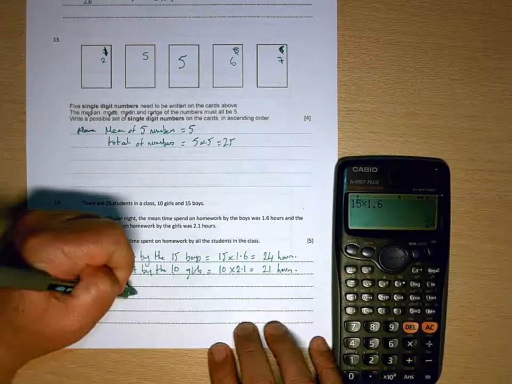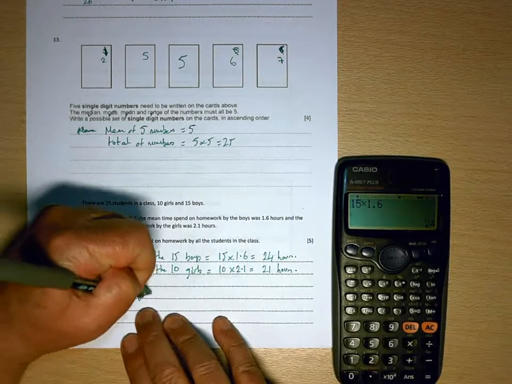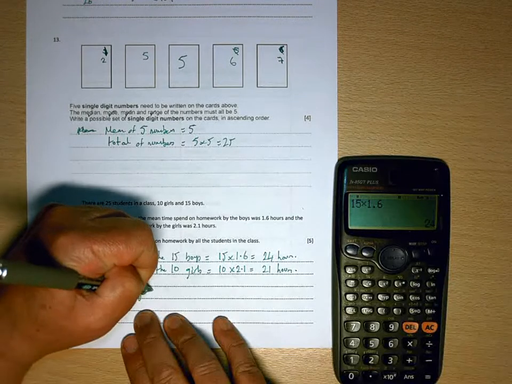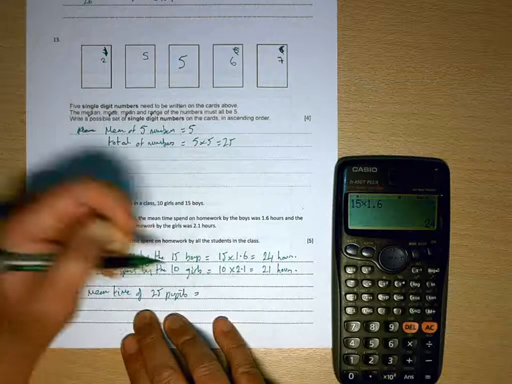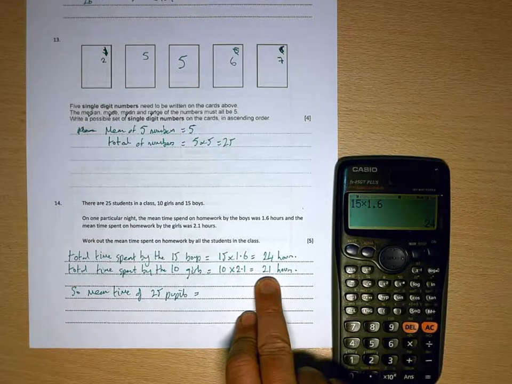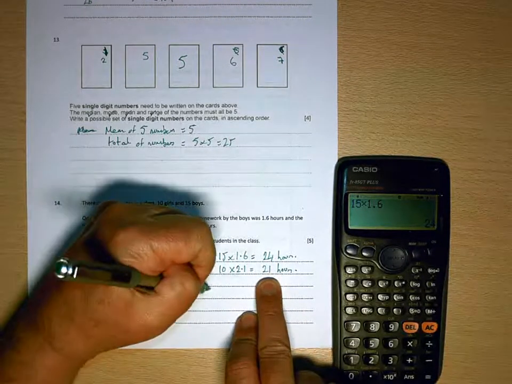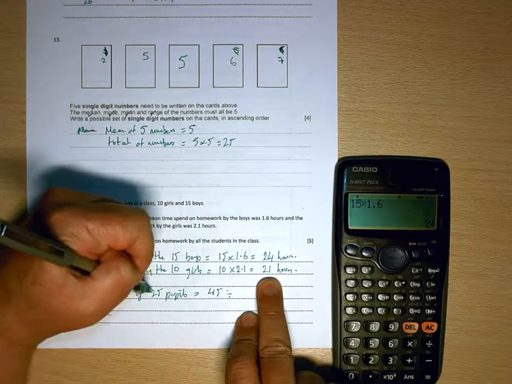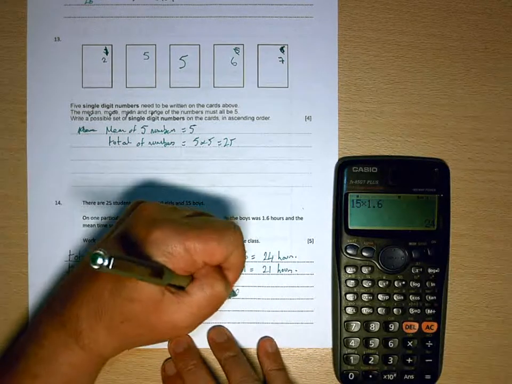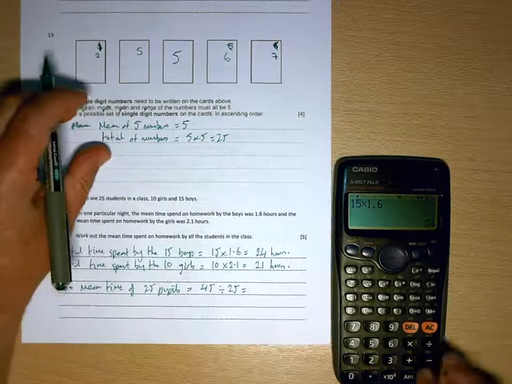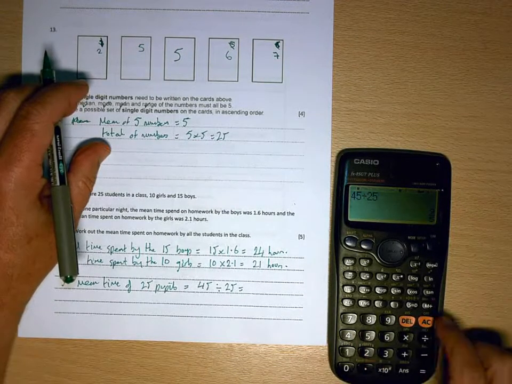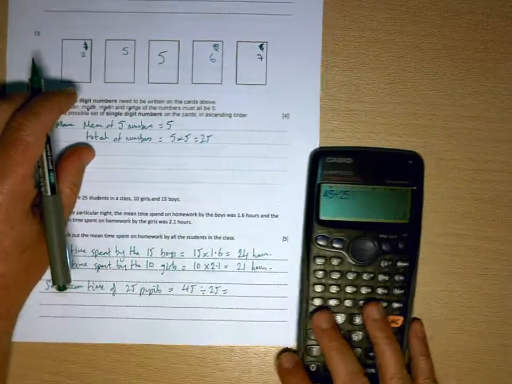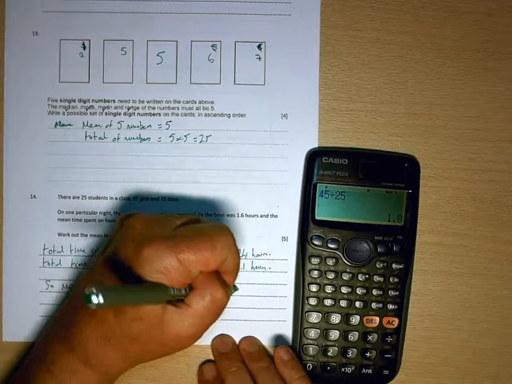Mean time of the 25 pupils will be 24 and 21, which is 45, divided by the count, which is 25, which is 1.8 hours.